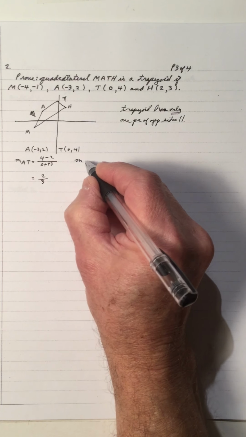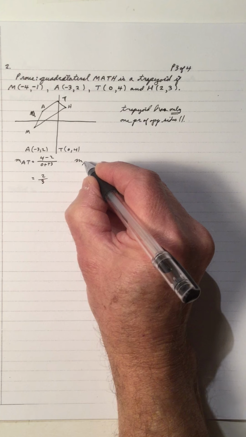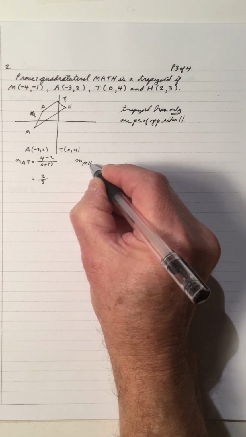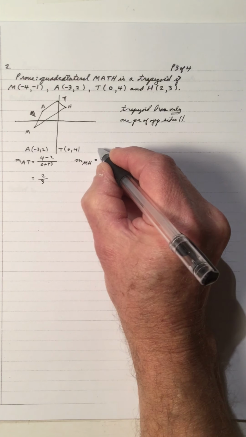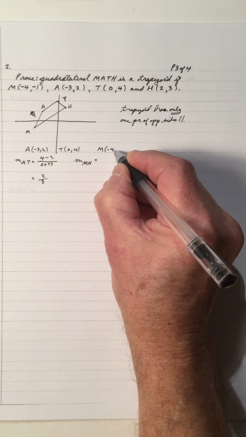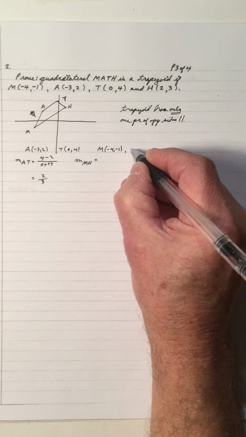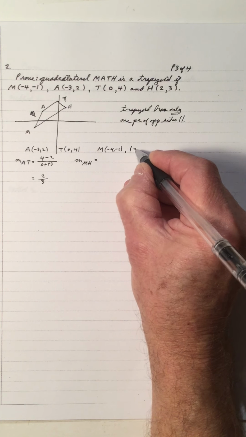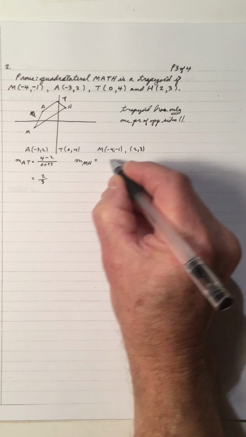And let's do the slope of MH. And M is -4, -1. And H is 2, 3.